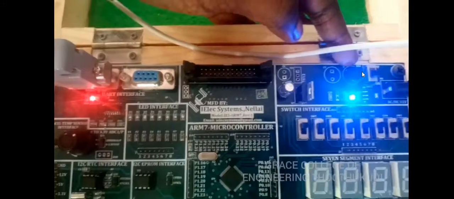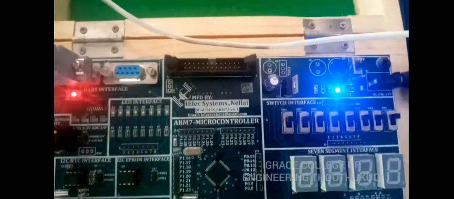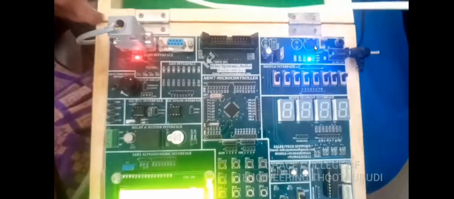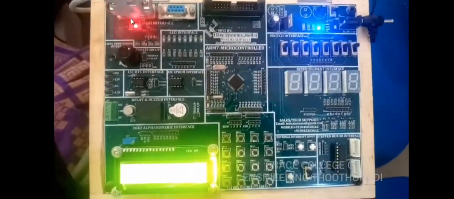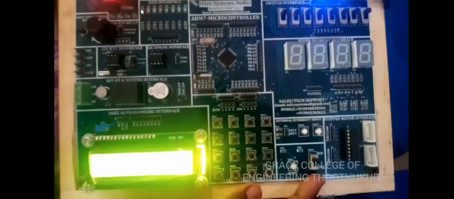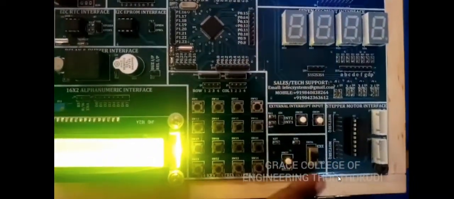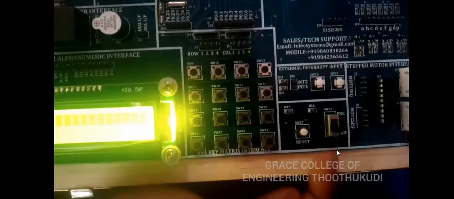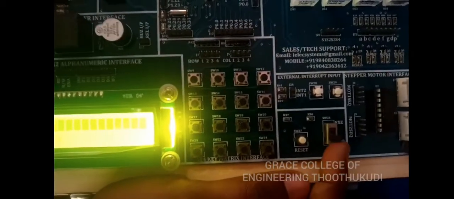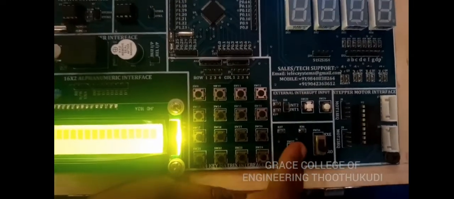This is the mic available over here. Here you can give any analog signal input through this mic. Here you have the UART cable, through which you will be downloading the program from the PC. Here you have the switch. Either it will be in program mode or execution mode.